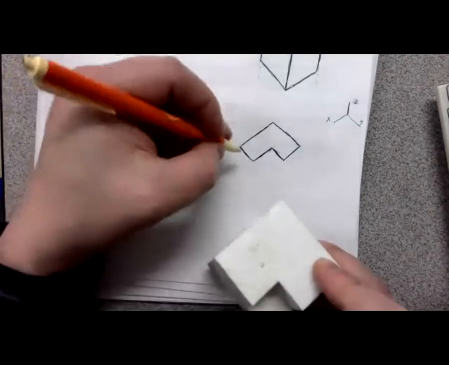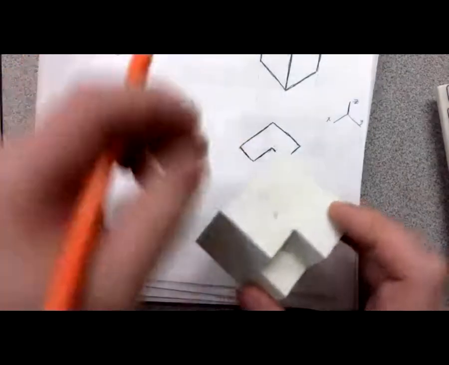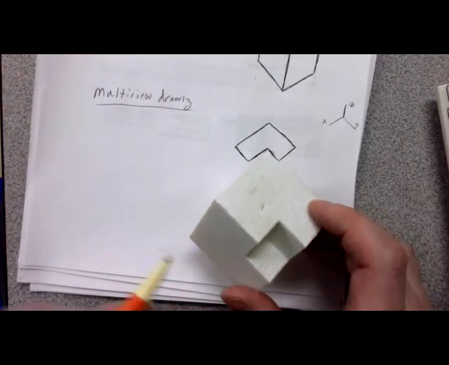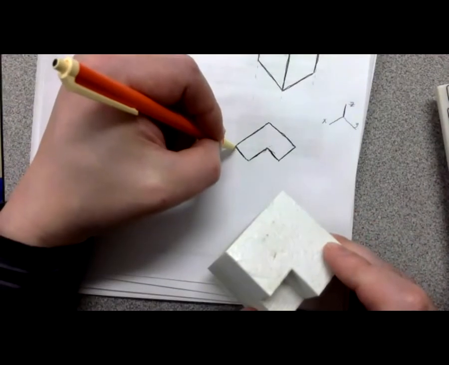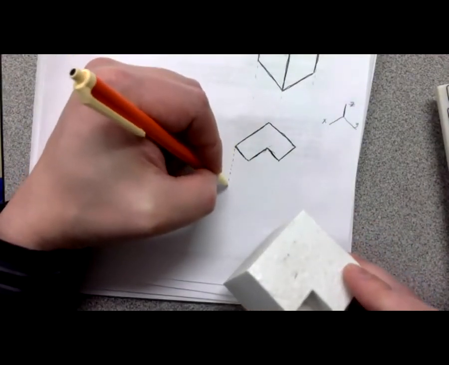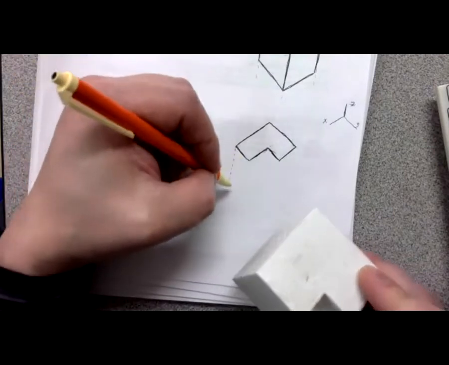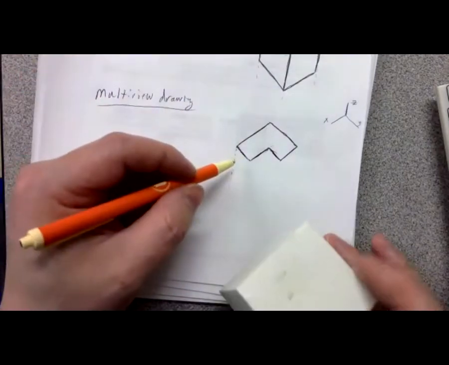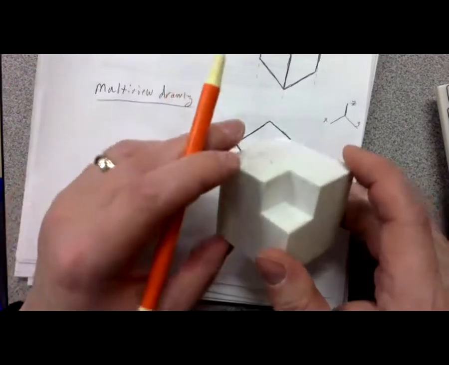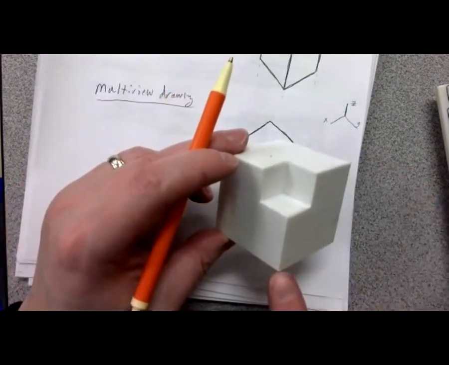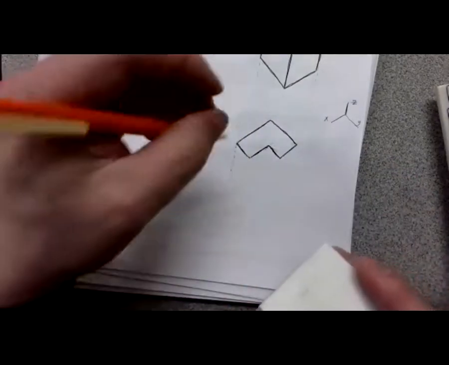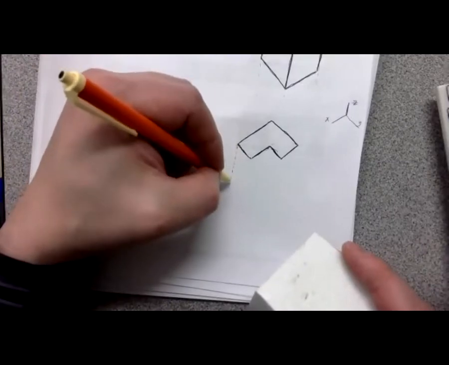Okay, and then I'm going to draw this face down here. So I'm going to draw lines down in the vertical direction from this corner. Well, actually, this face is a little harder to draw. So I think what I'm going to do is try to find this point down here, the bottom point.